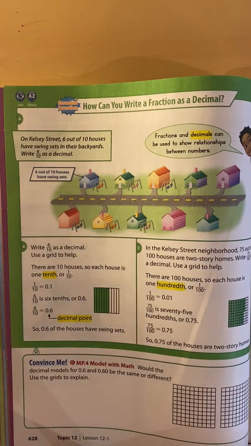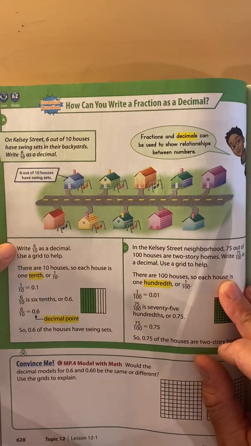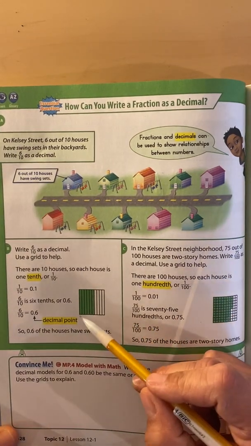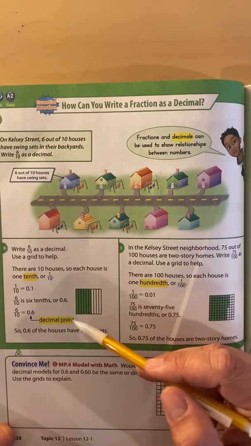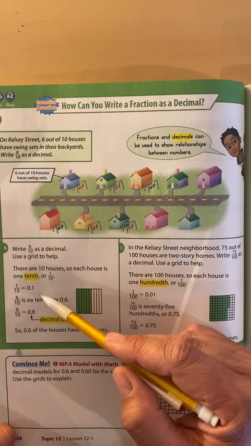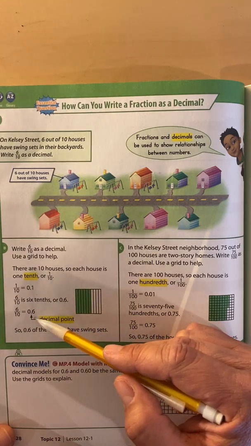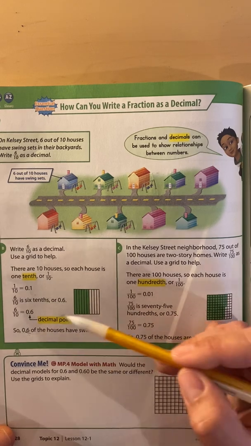On Kelsey Street, 6 out of 10 houses have swing sets in their backyards. Write 6/10 as a decimal. Fractions and decimals can be used to show relationships between numbers. Use the grid to help. So they drew the tenths, right? 1, 2, 3, 4, 5, 6, 7, 8, 9, 10. They shaded 6. Here's the tenths part, 6/10. Remember how you write 1/10, 0.1. So 6/10 would be 0.6. Okay? So 6/10 of the houses have swing sets.